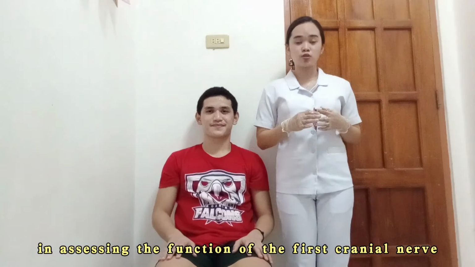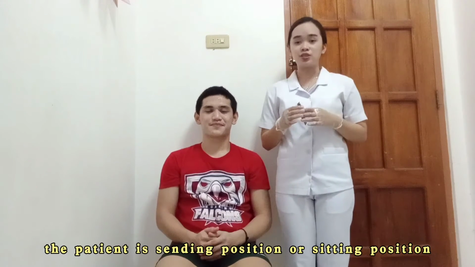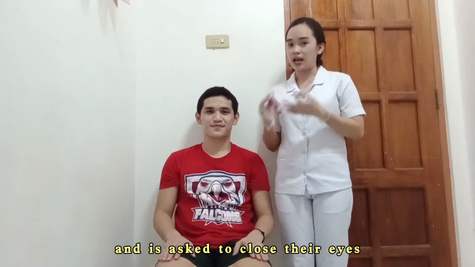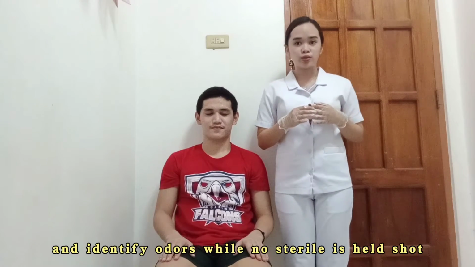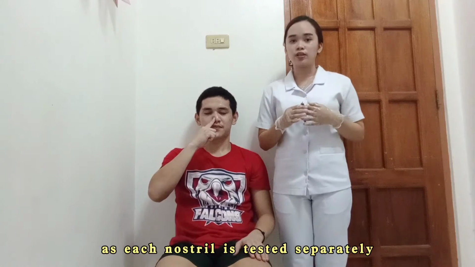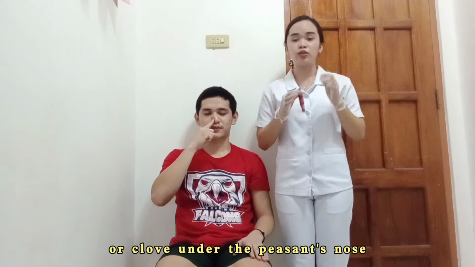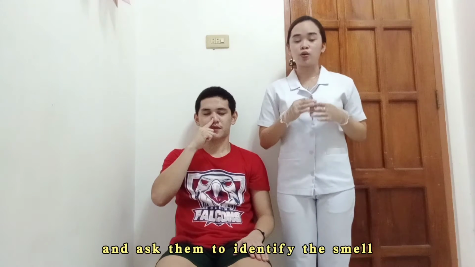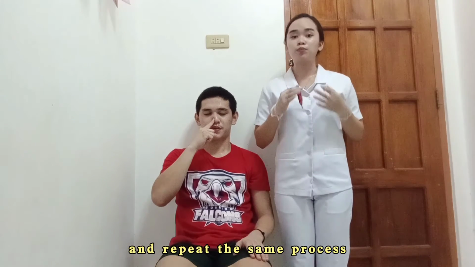In assessing the function of the first cranial nerve, the patient is in a standing or sitting position and is asked to close their eyes and identify odors. One nostril is held shut as each nostril is tested separately. Hold a coffee or clove under the patient's nose at a distance of a couple of centimeters and ask them to identify the smell, then repeat the same process with the other nostril.